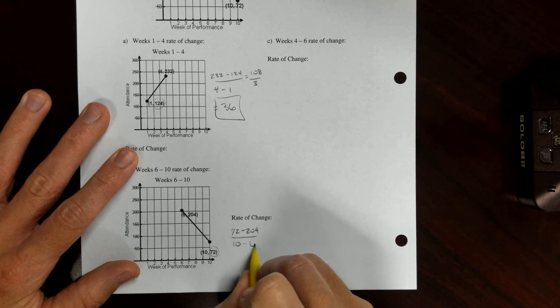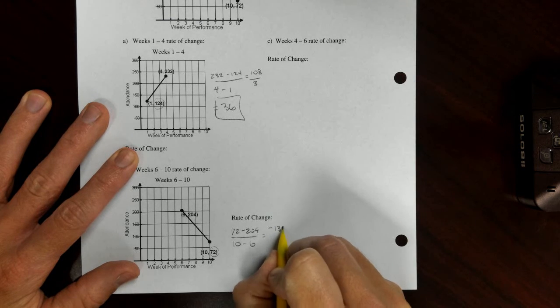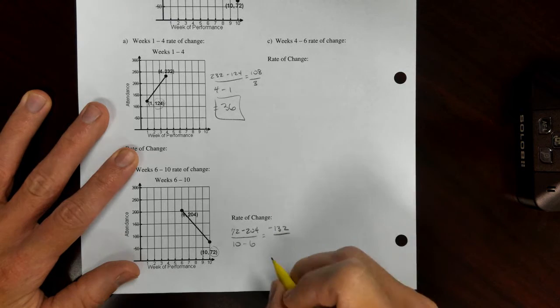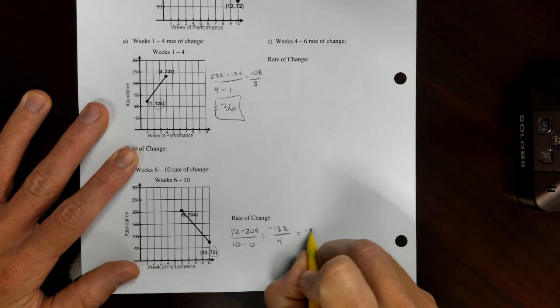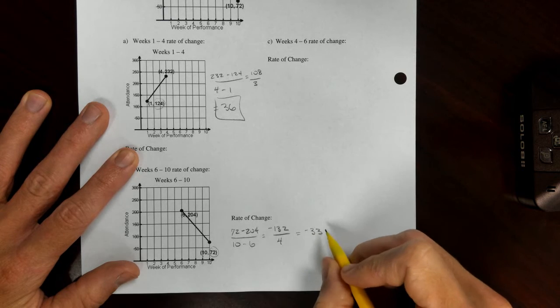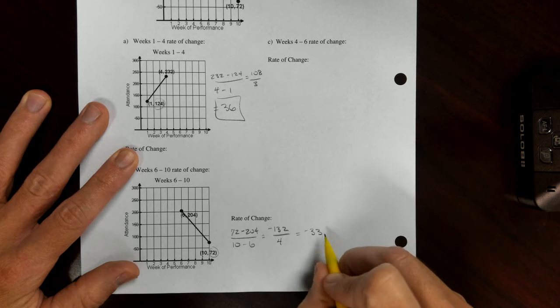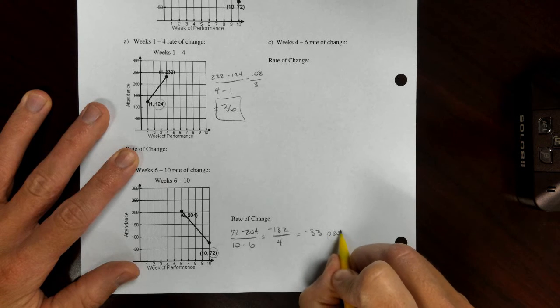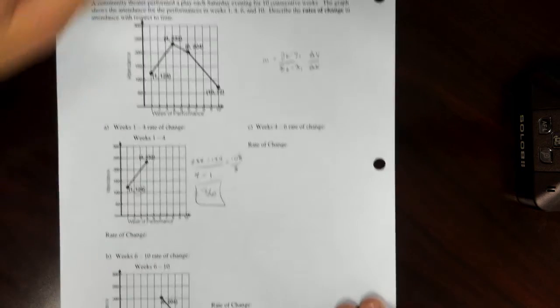X1 is going to be 6. So 72 minus 204 is going to give me a negative 132. On the bottom we get 4. So negative 132 divided by 4 is going to give me negative 33. So the attendance is decreasing by 33 people per week.